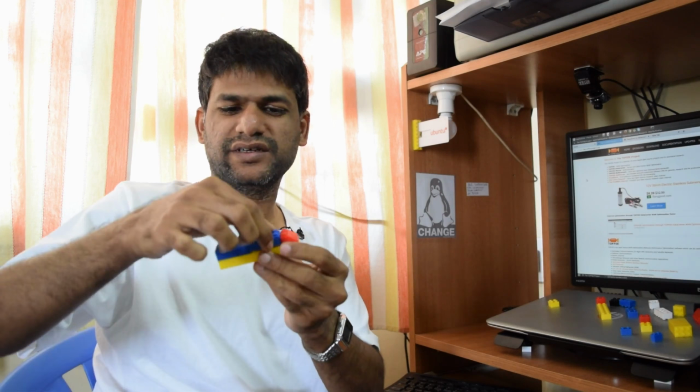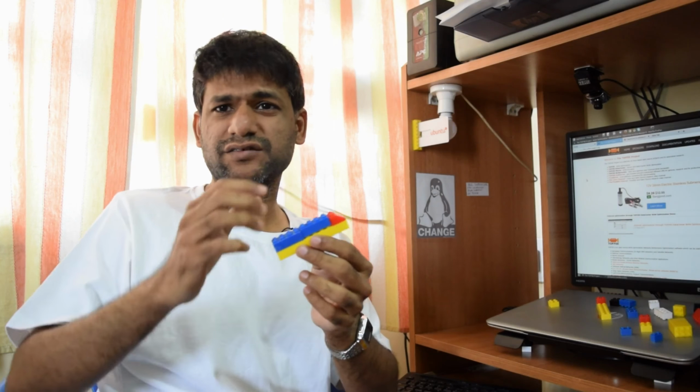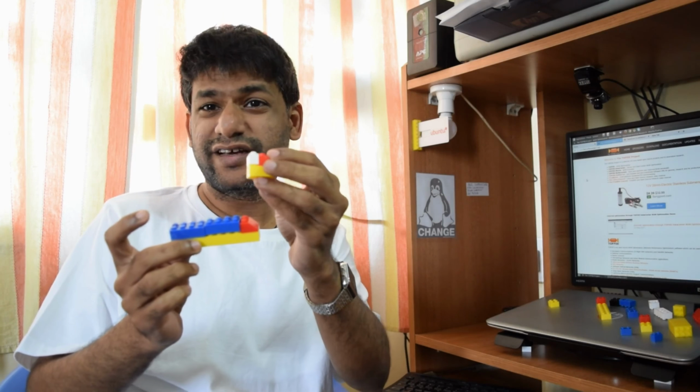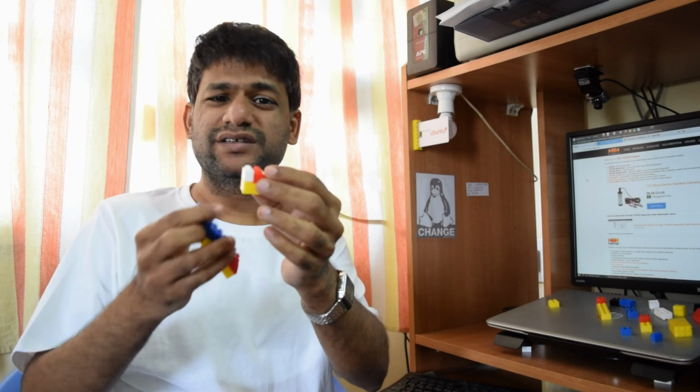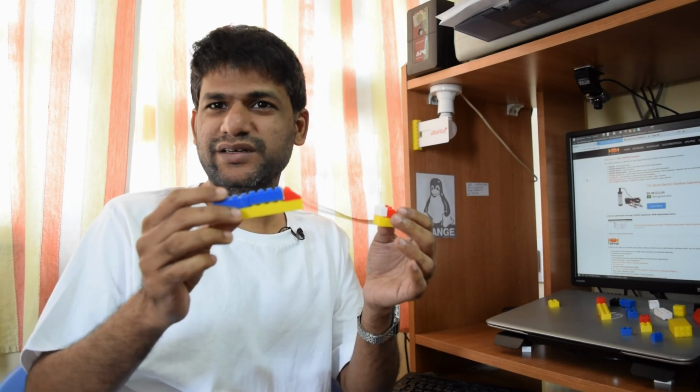So let's assume this entire blue brick is one single chunk of bytes of a packet. In one transaction you can send a lot of data, unlike this scenario. In this situation, you need to construct many such packets to send something sizable as equivalent as this, whereas in this situation you just need to send one packet.